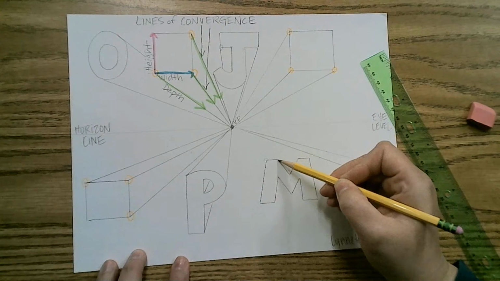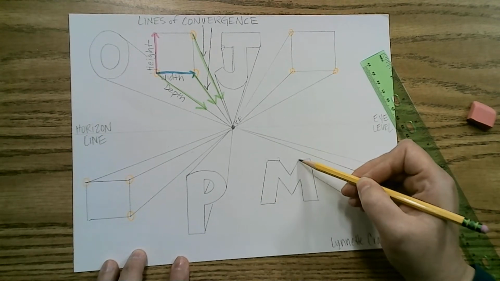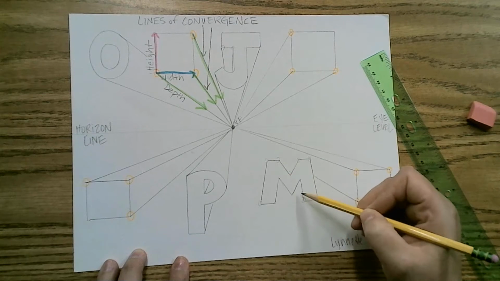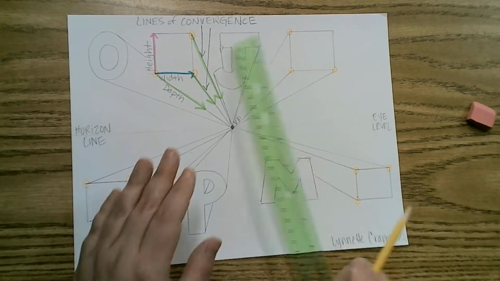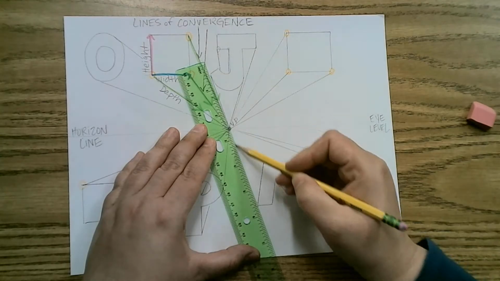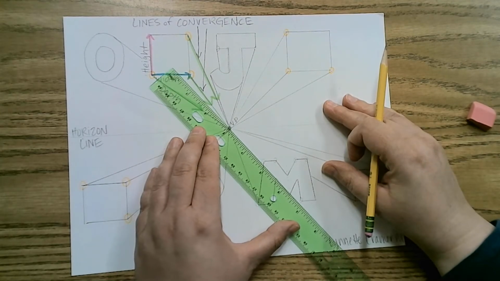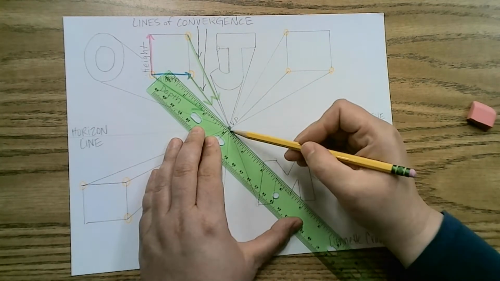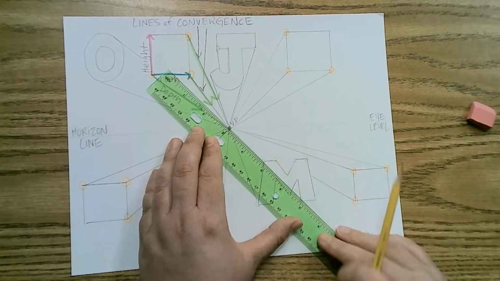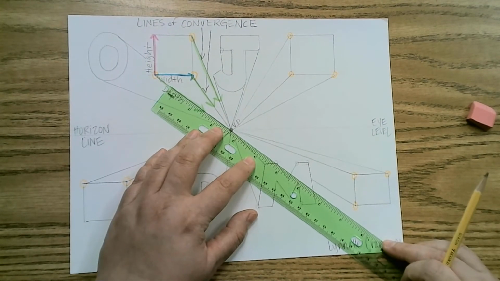For the M, we have many. So we have this one, I'll look at that one, this one, this one, this one, this one. That one may not line up. Double checking that the vanishing point and the point I'm lining it to are on the same side as the ruler.